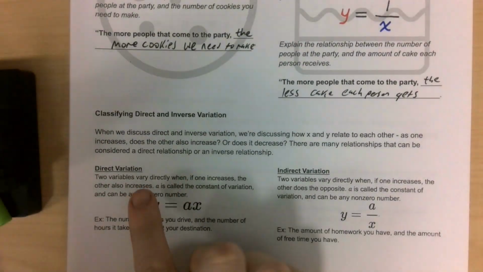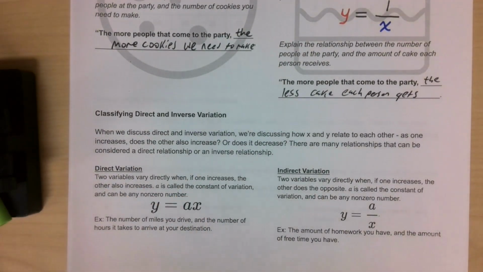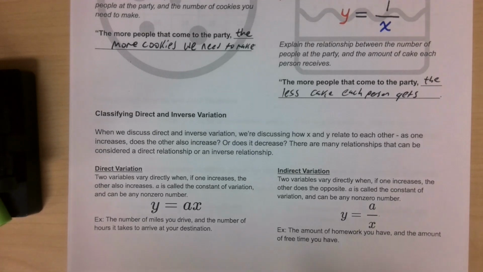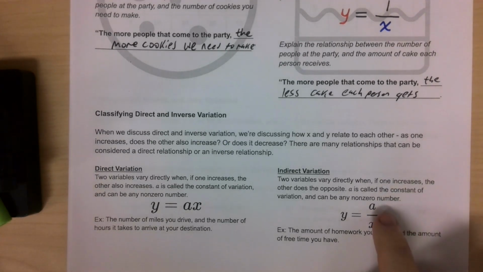Direct variation happens when if one decreases, the other decreases. A is something called the constant of variation, and it can be any non-zero number. So yeah, the number of miles you drive and the number of hours it takes to arrive at your destination would be direct variation. Inverse variation is what happens when, as one quantity increases, the other one does the opposite. So like when x goes up, y goes down, because it's in a fraction like this.